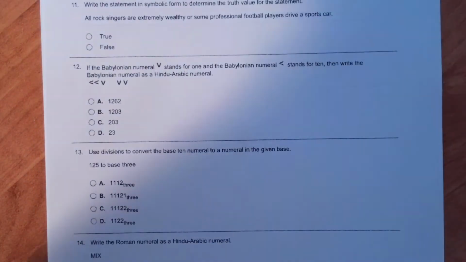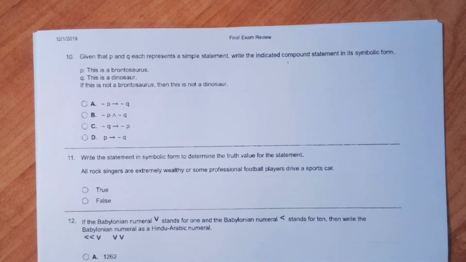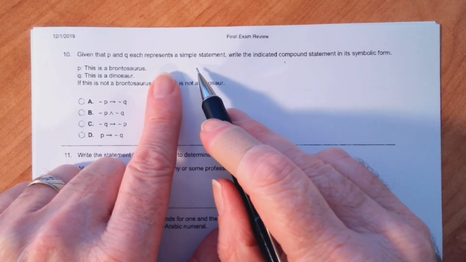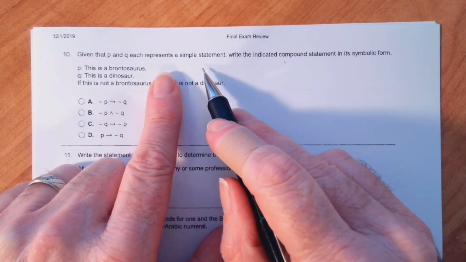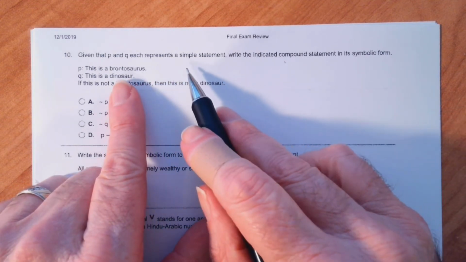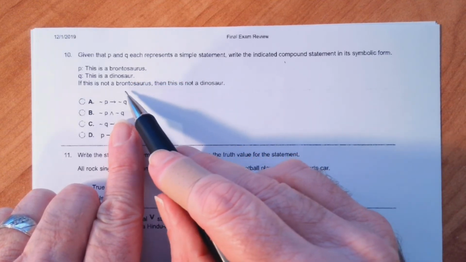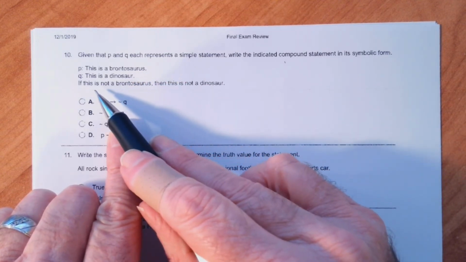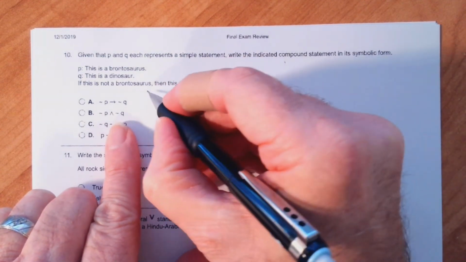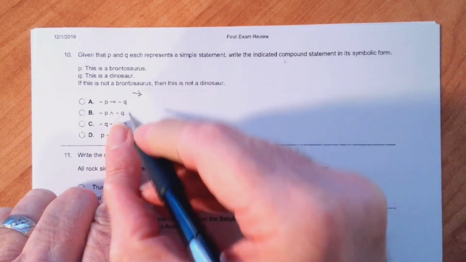All right, let's move on to number 10. So given that P and Q each represents a simple statement, write the indicated compound statement in its symbolic form. So this is statement P, this is statement Q. This is an if-then statement, so we're going to have something implies something else.